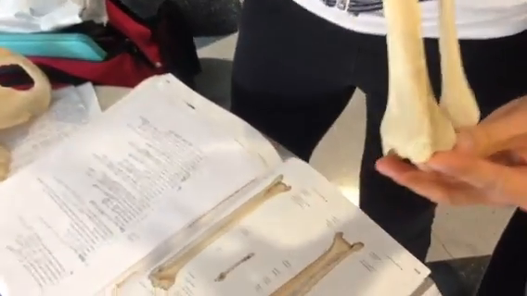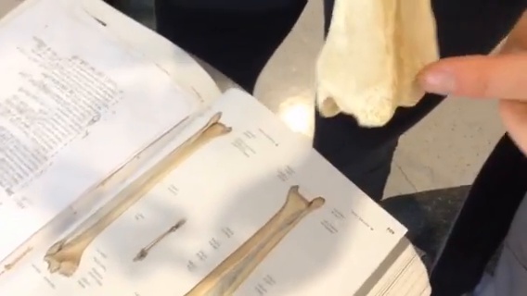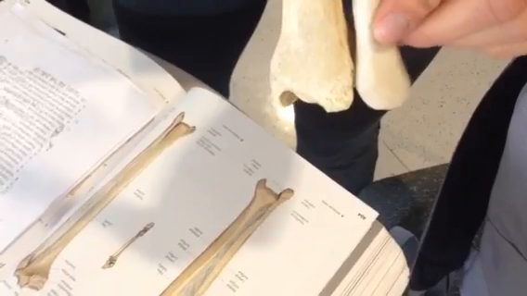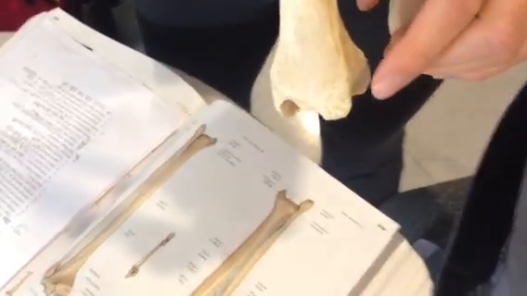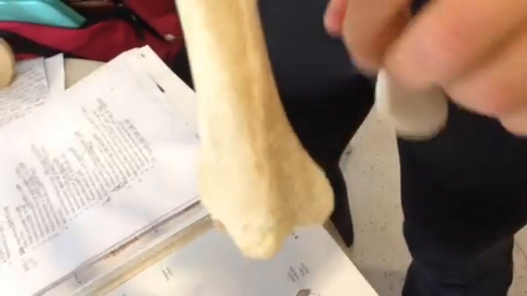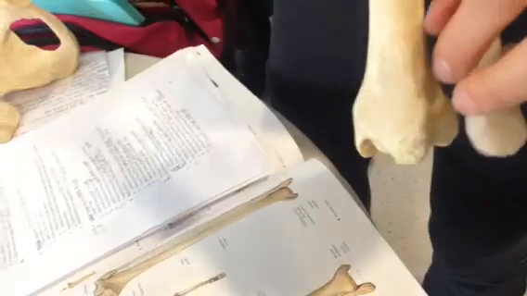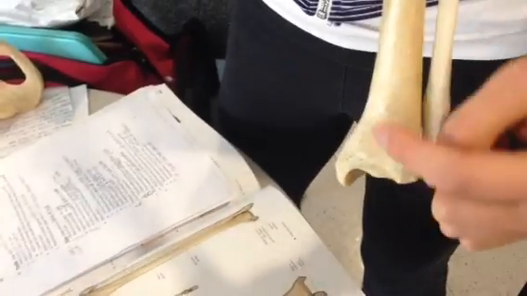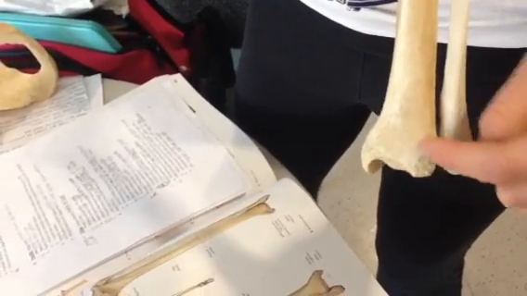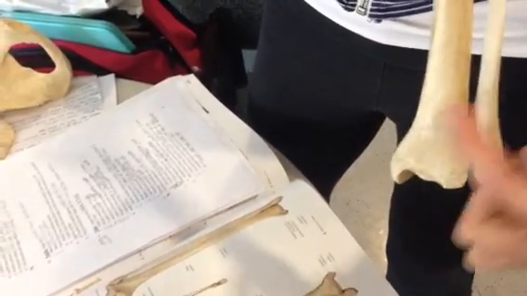And then right here you have the fibular notch on the tibia, which is the notch where the fibula sits in. And then within that notch you have the articular surface for the distal end of the fibula right here. And then, like I said earlier, this is called the distal tibiofibular joint, where these two come together right here.